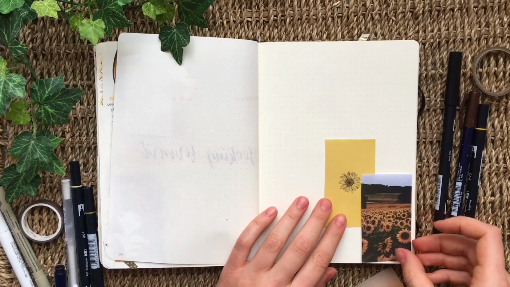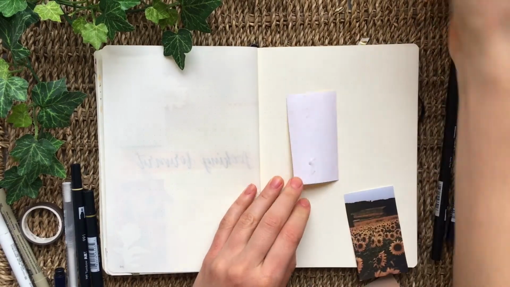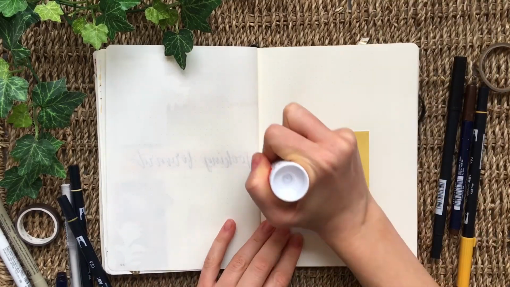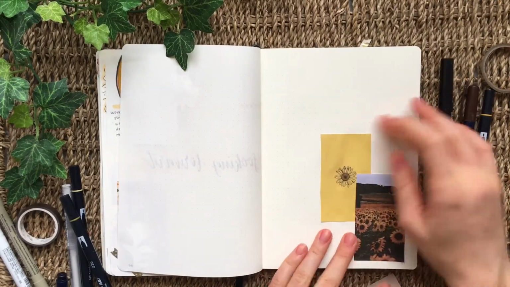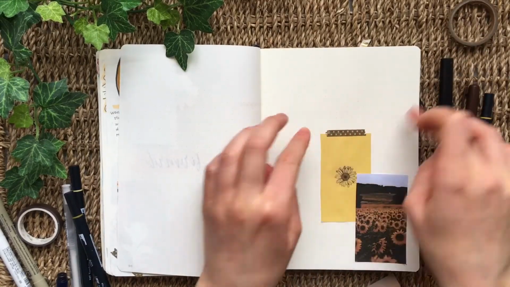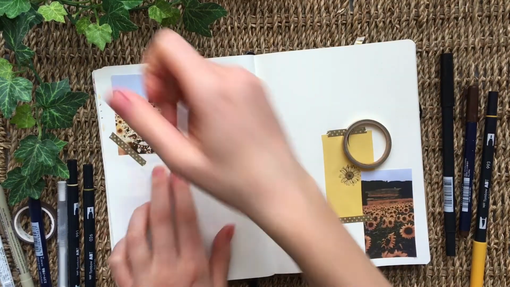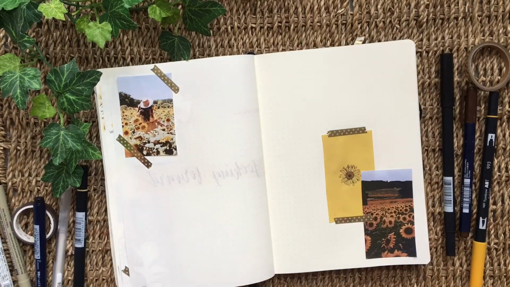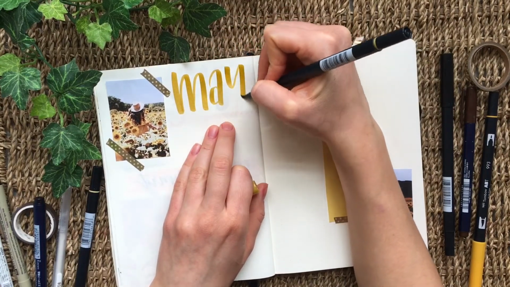Next, we're going to turn the page and work on the first weekly spread. So I'm just choosing some photos that I like, that I printed out, and gluing them in with a glue stick. And then I'm going to choose a different Tombow marker, shocking, to do the title of the page. I'm just writing out May. This one's a little bit more of a gold color.